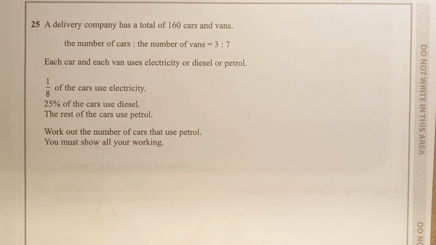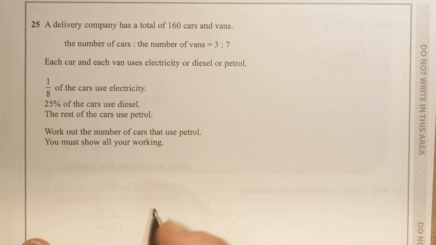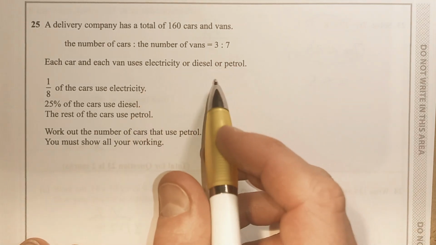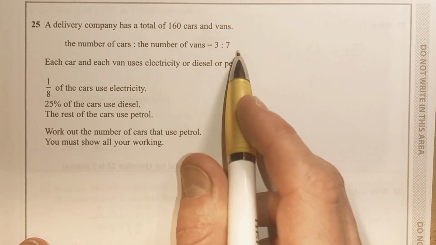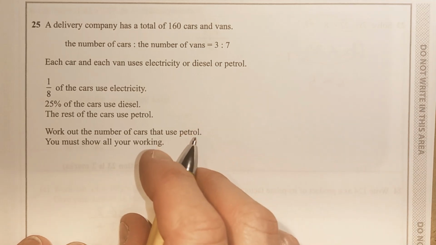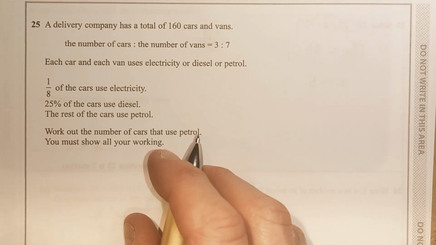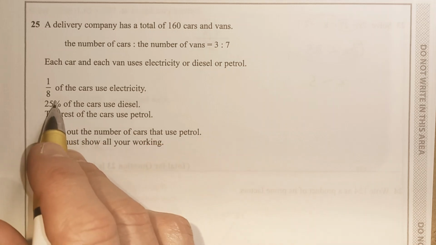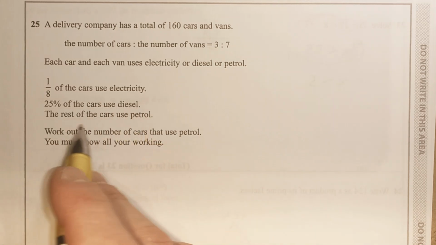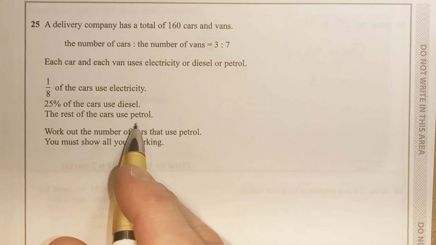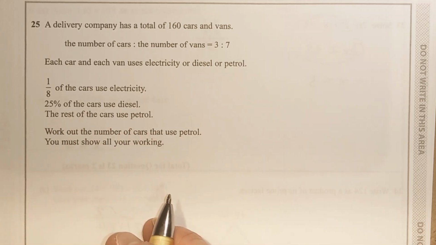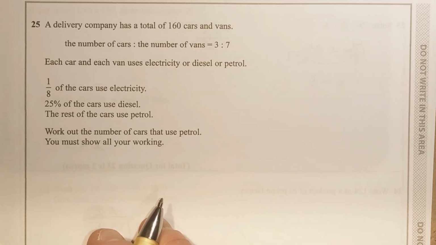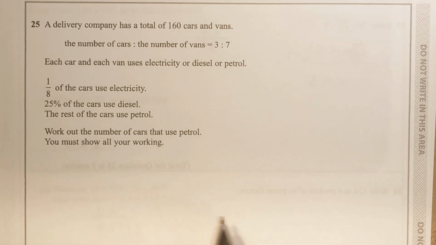Question 25. A delivery company has a total of 160 cars and vans. The number of cars to the number of vans equals 3 to 7. So for every 3 cars they've got 7 vans. Each car and each van uses electricity or diesel or petrol. 1/8 of the cars use electricity. 25% of the cars use diesel, and the rest of the cars use petrol. Work out the number of cars that use petrol. You must show all your working.